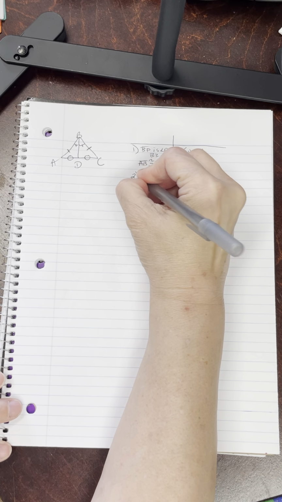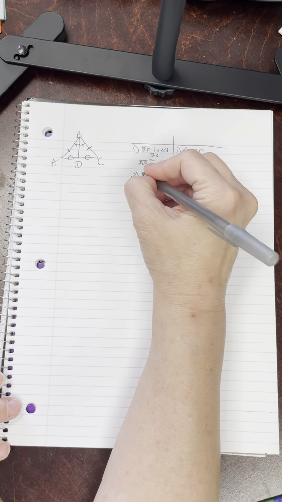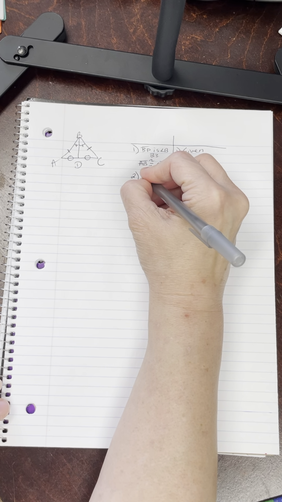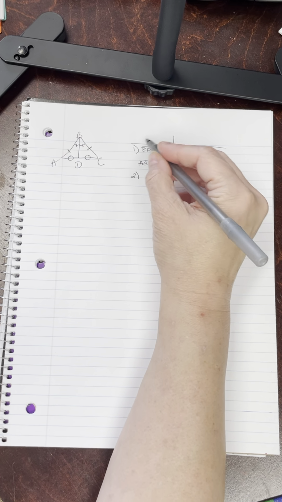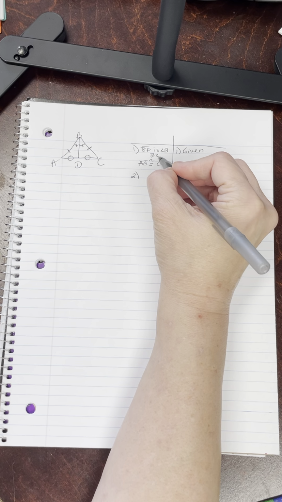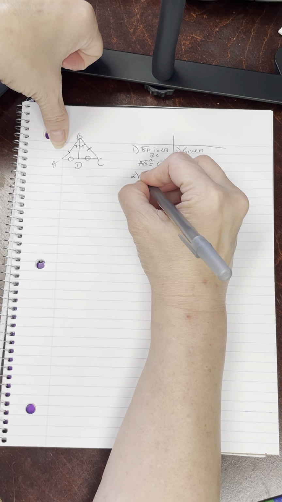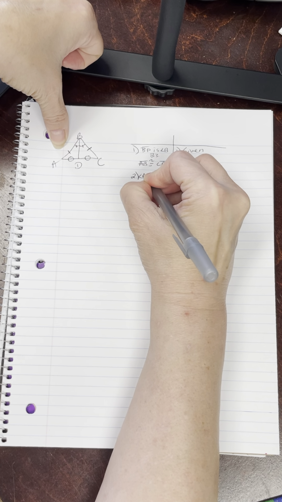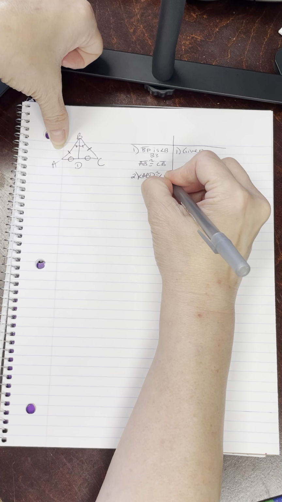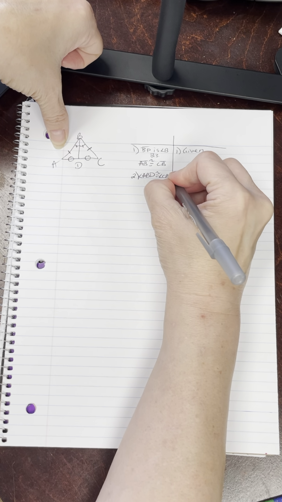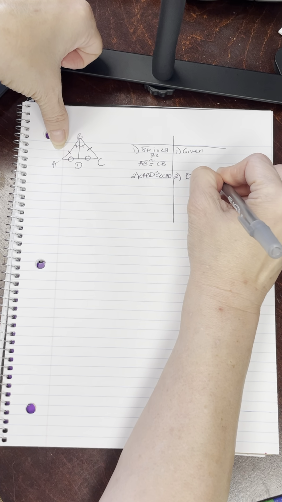If they've given me two of the parts, can I find a third piece? Well, I usually look for identities. Oh, before I do that though, I marked something on this picture that is not here in my given. It states that it bisects it, but I need to put in my proof what that means. So we need to say that angle ABD is congruent to angle CBD because that's the definition of bisect.